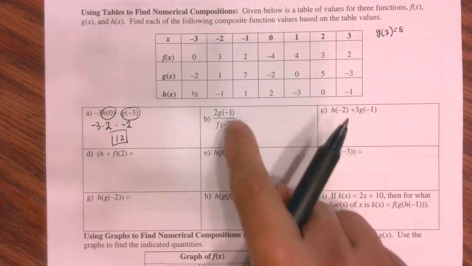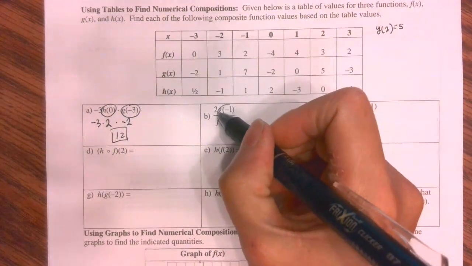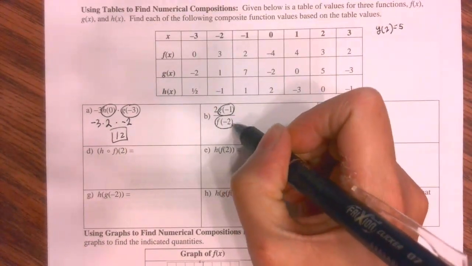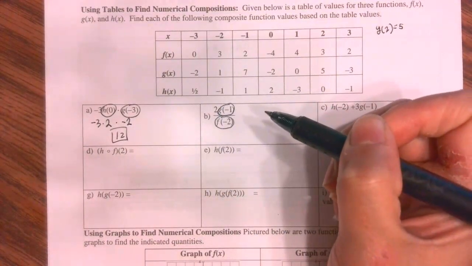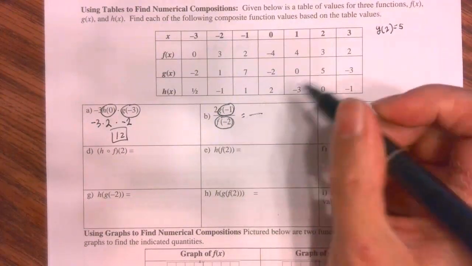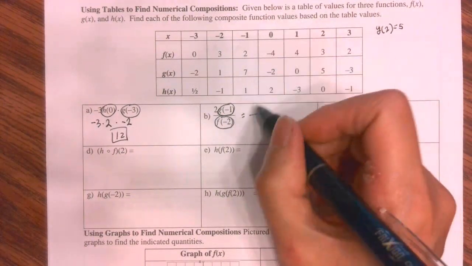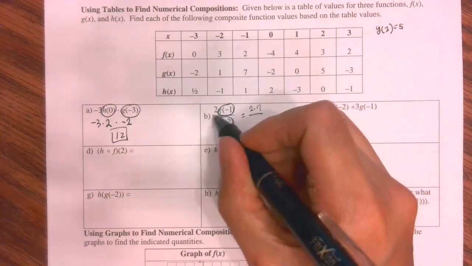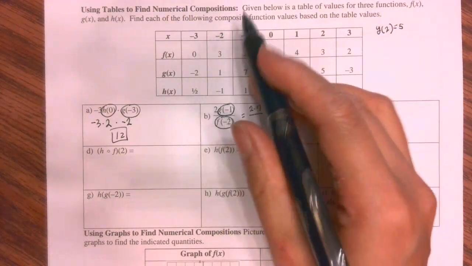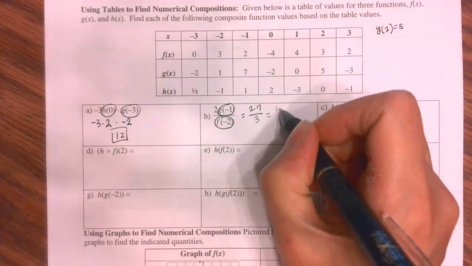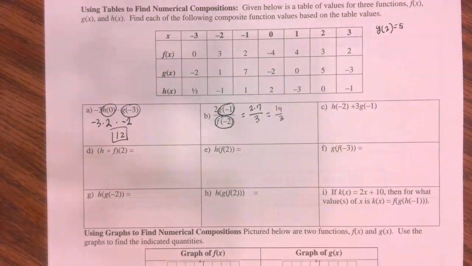All right. Can you do the same thing? Can you find what g of -1 is, f of -2 is, and plug it in and simplify your answers? Absolutely. G of -1 is 7, so 2 times 7. Don't forget about that 2 in the front. F of -2 is 3, so 14 over 3. Skip that problem. Got it?